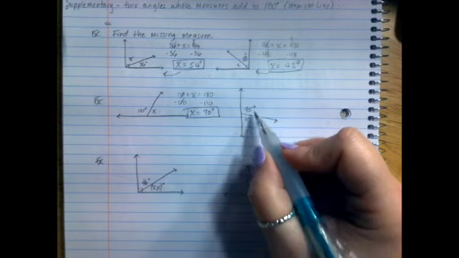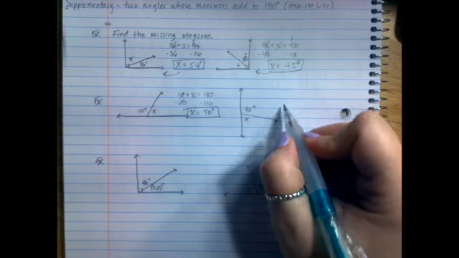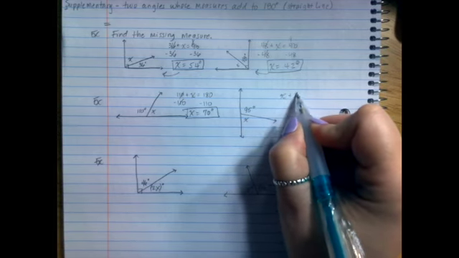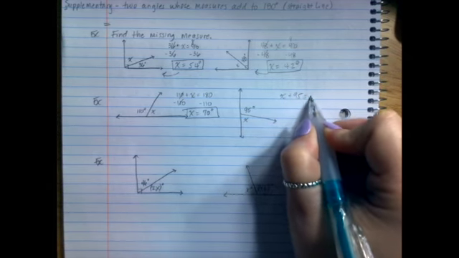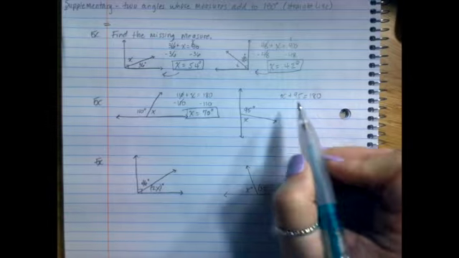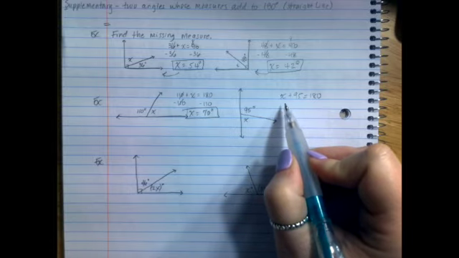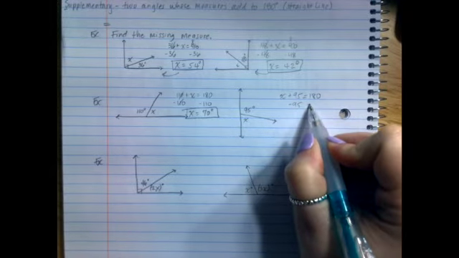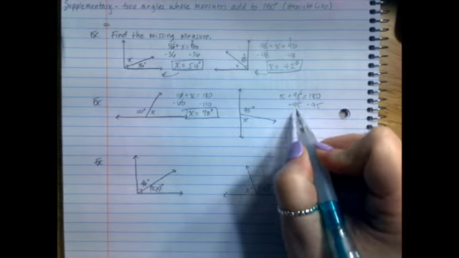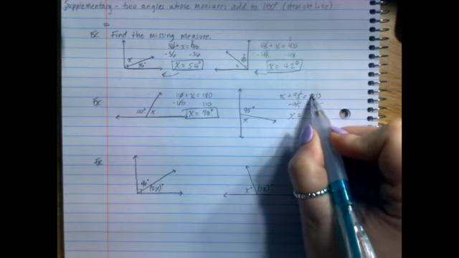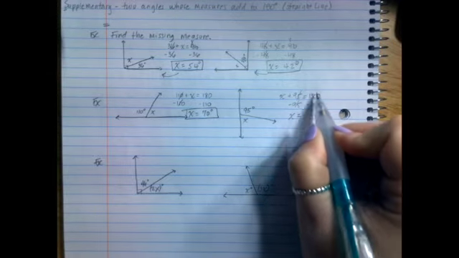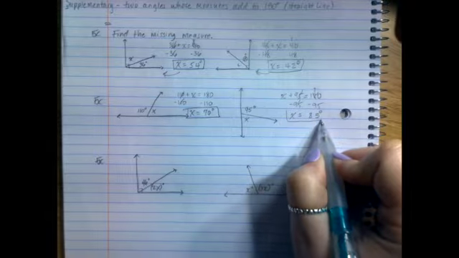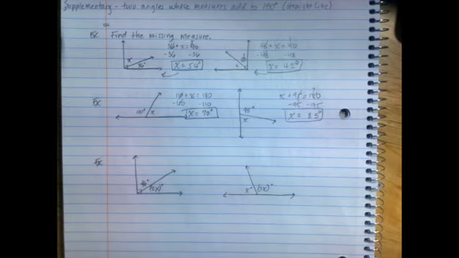All right, over here, we have 95 degrees and x. So x plus 95 equals 180. Now, I can put these in either position. It doesn't matter. Okay, so isolate that variable. Okay, and then do your math. And we get 85 degrees.